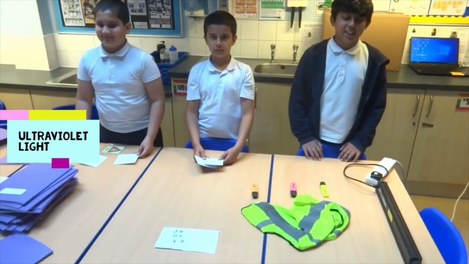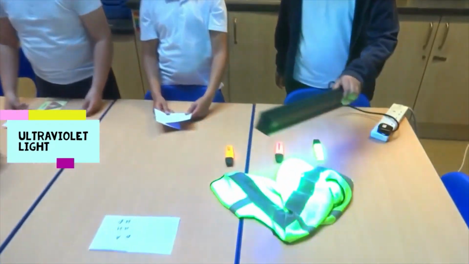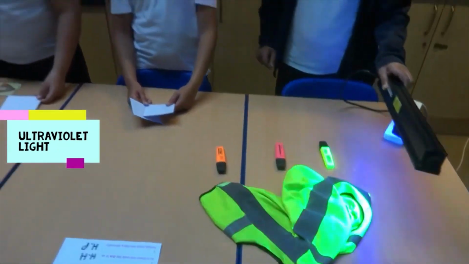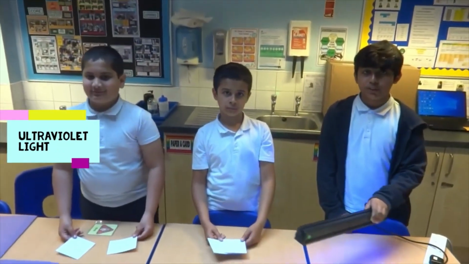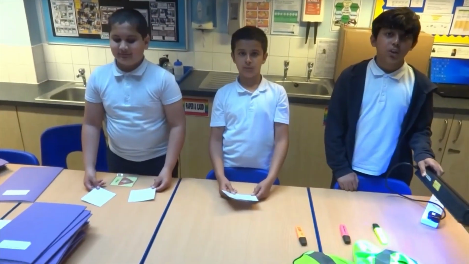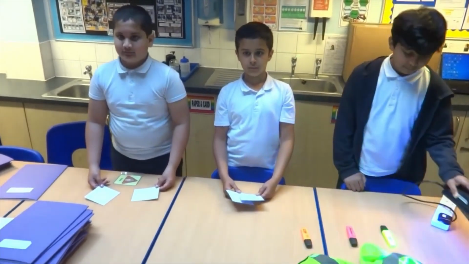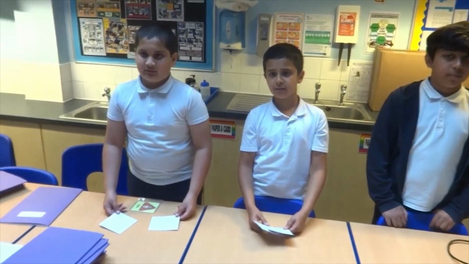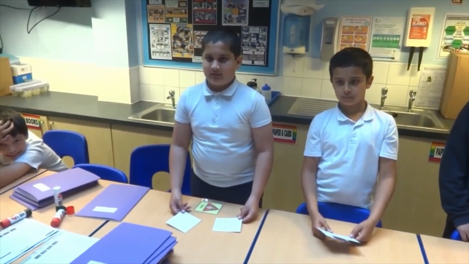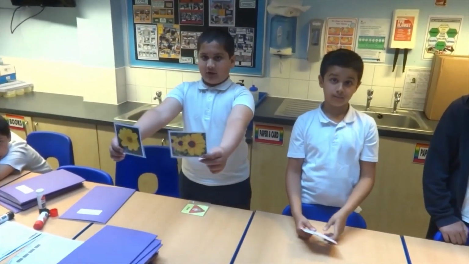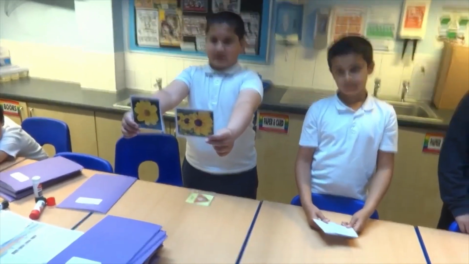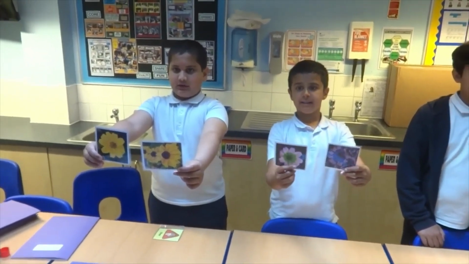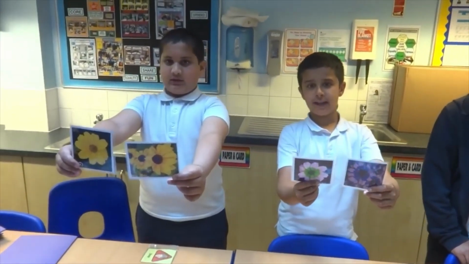This is ultraviolet light. Its wavelengths are too short for humans to see. However, it can cause certain objects to glow. Insects can see in ultraviolet light. So, a flower that looks like this to us actually looks like this to an insect.